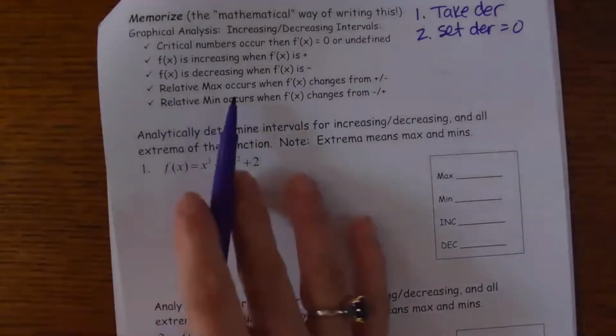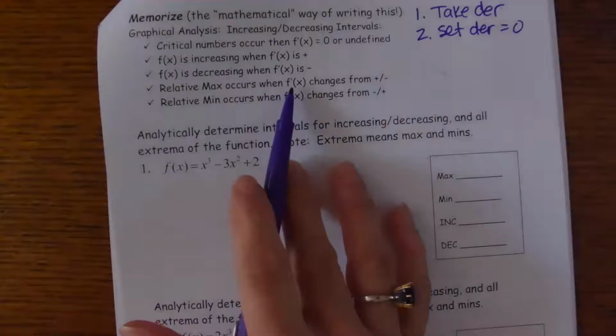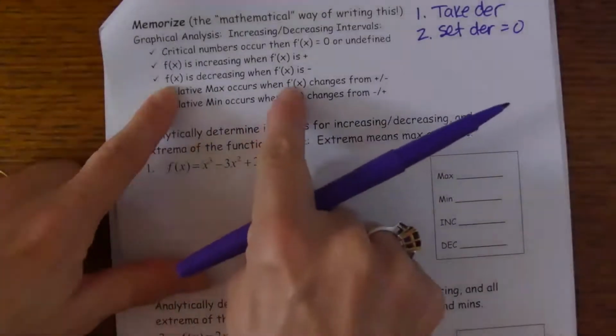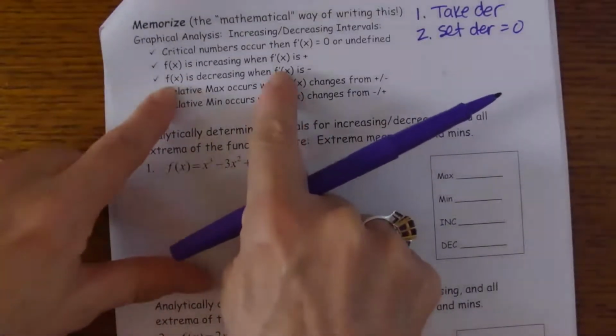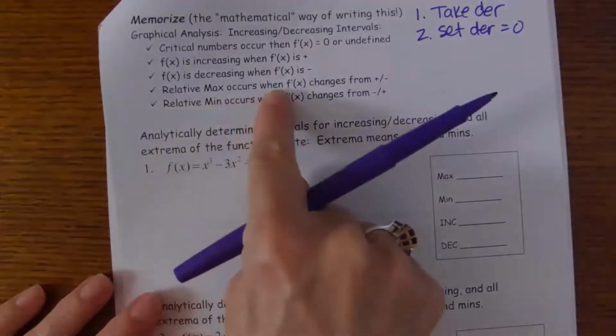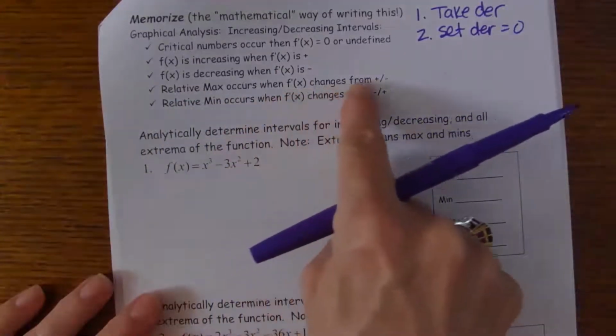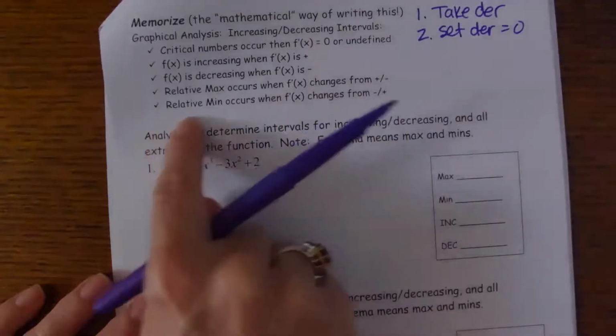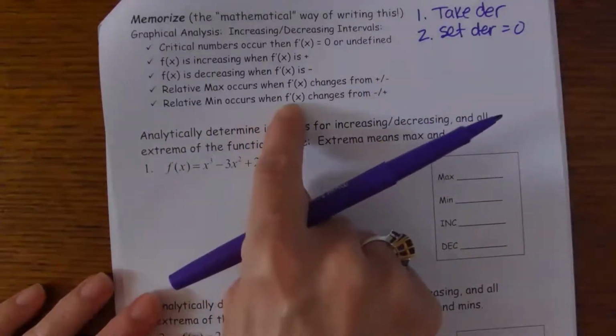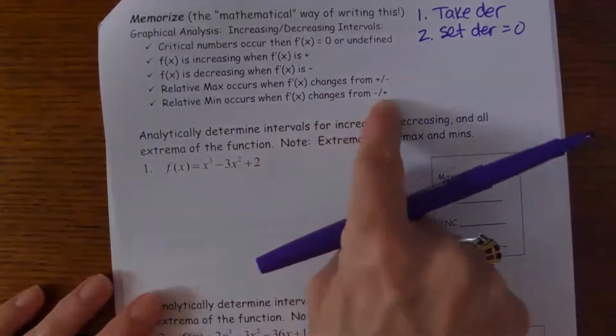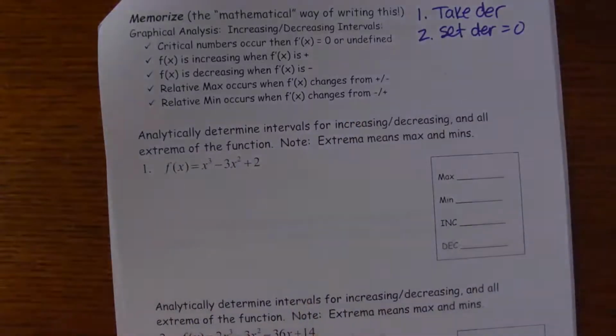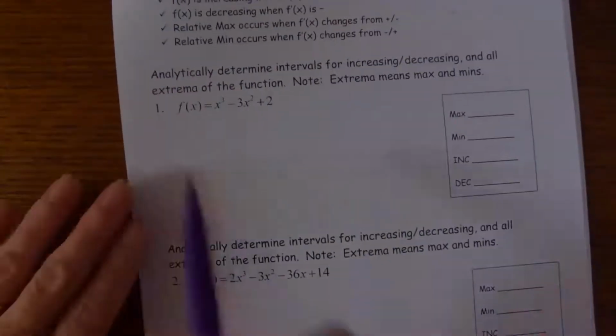A relative max occurs when the derivative, make sure you're paying attention, this is derivative, this is not, this is derivative. So a max occurs when the derivative changes from positive to negative. A minimum occurs when the derivative changes from negative to positive. Okay, so let's go on in and see.